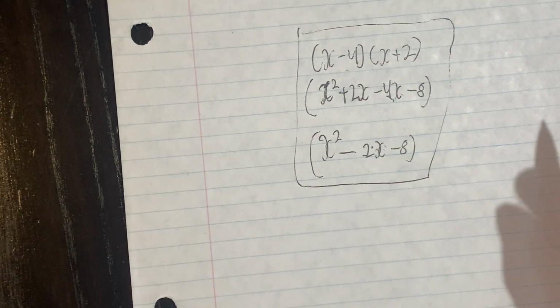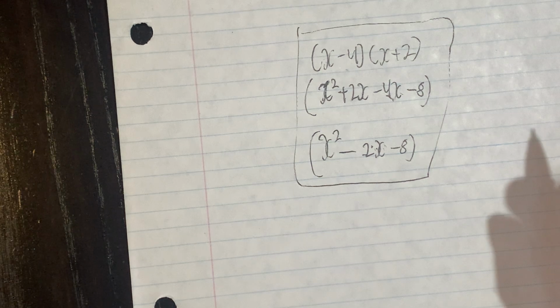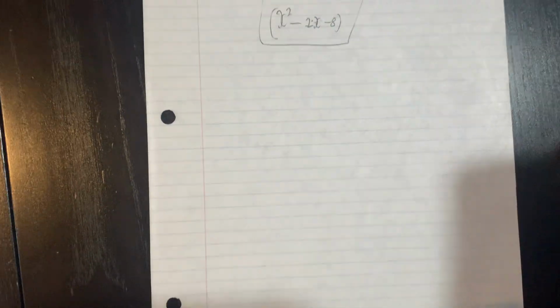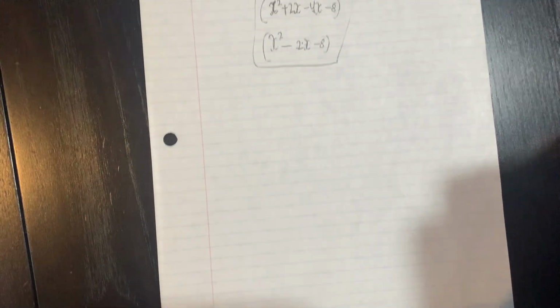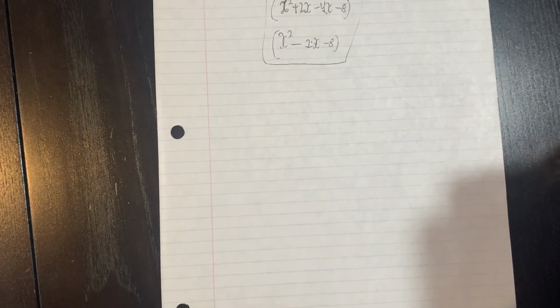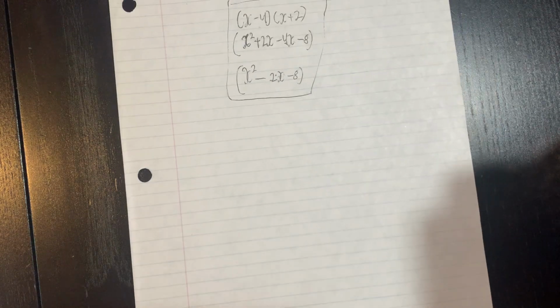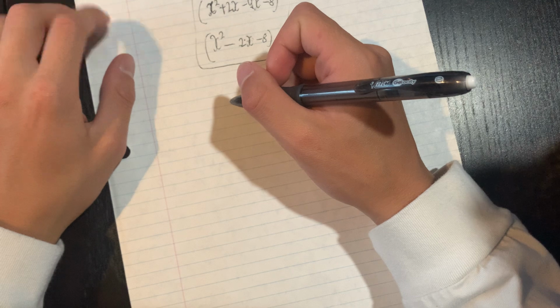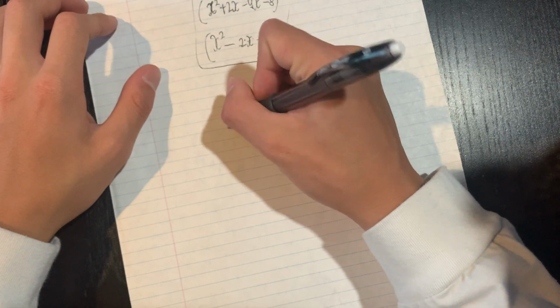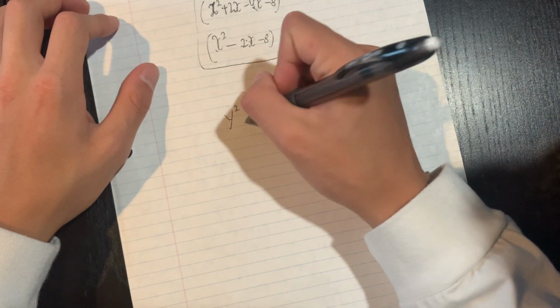Another harder topic is trinomials, factoring them, because they have one added piece. So we are going to have to factor another one. So let's say y squared.